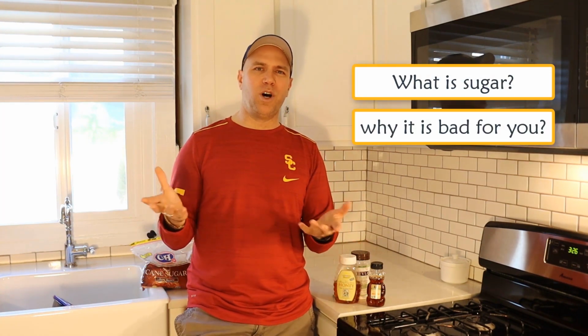Now, most of us know what sugar is. It's what's in candies and cakes and all the things that taste really good. But what is it? Well, it's a carbohydrate, and it elicits a response in your body. One of the reasons it's not good for you is that when you eat sugar, it causes your body to release extra insulin into the bloodstream.